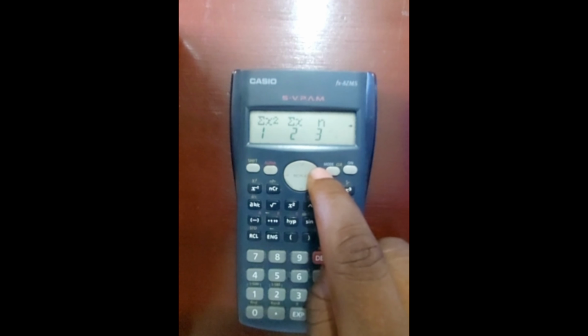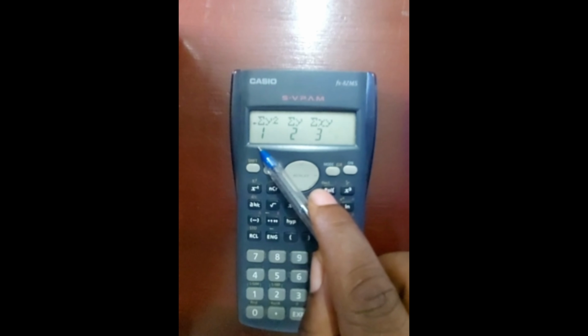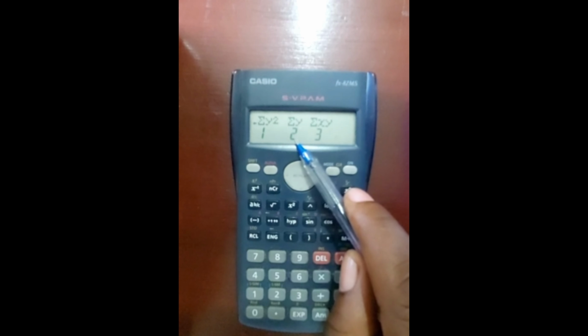You are now ready to start retrieving the different outputs. So we start with shift number 1. Here you are given the option to get the sum of squares for the x, sum of x, and number of pairs. Then if you press this one, you see the sum of y squared, sum of y, and sum of x times y.